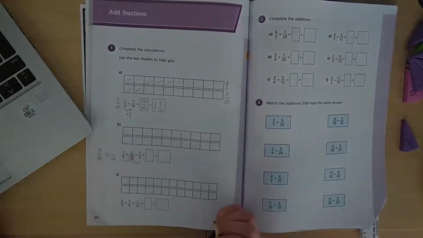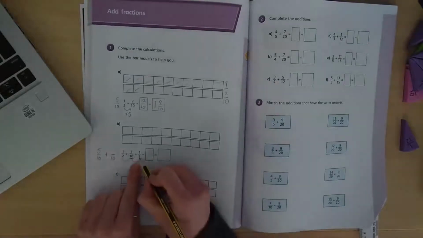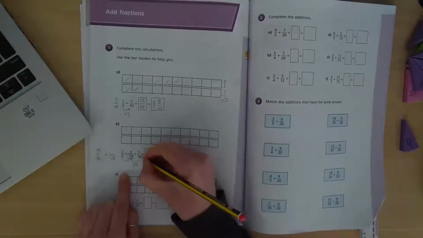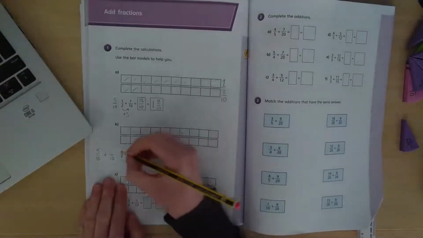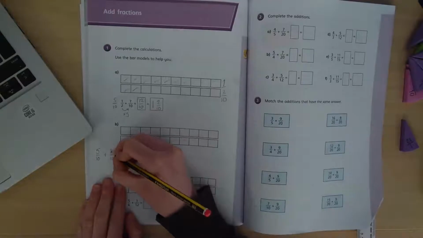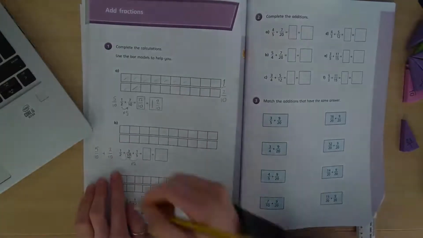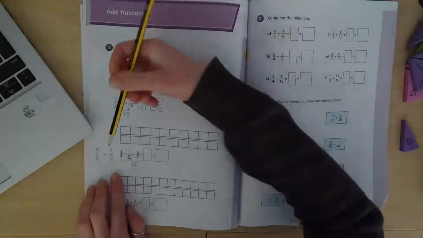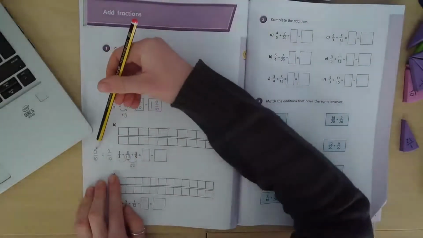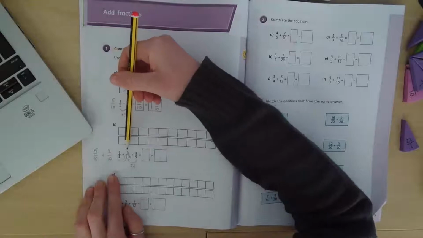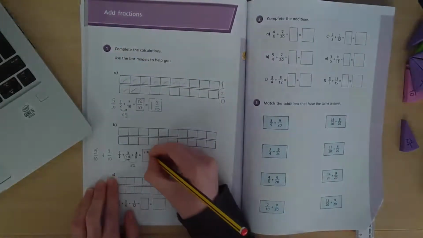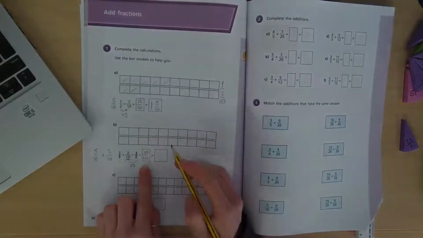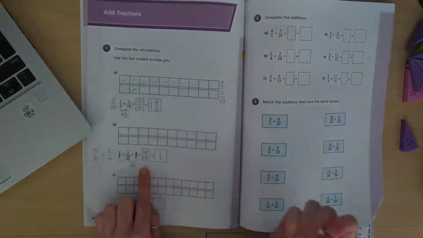So I know that's going to be 5/10. I'm then going to do the same here. So 5 times 2 is 10. Whatever I do to the bottom number, I must do to the top number. So I'm going to times that by 2. 1 times 2 is 2. And now I'm just going to make sure I cross those out so I know not to use them. I'm going to add across 5, 6, 7, 8, 9, 10. I've got 10 on my numerator, 10 as my denominator. Those two values match, so it's 1.